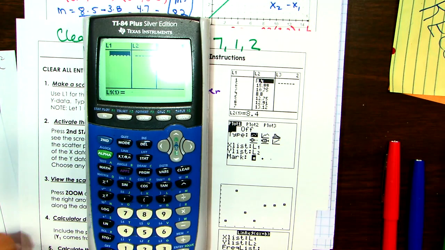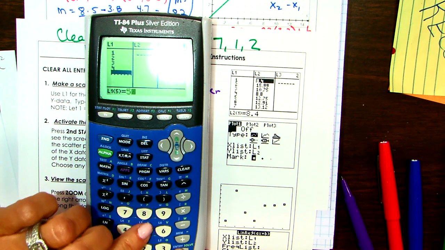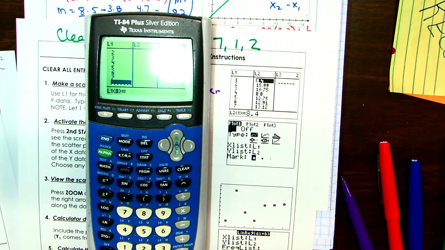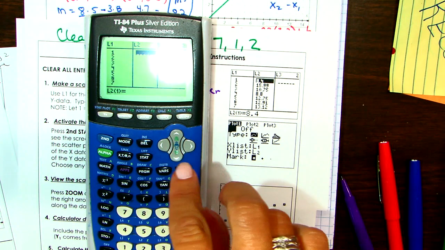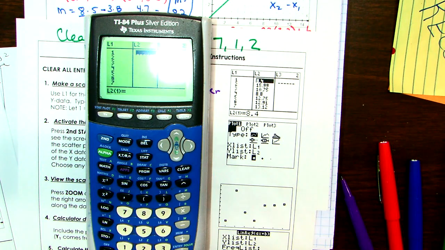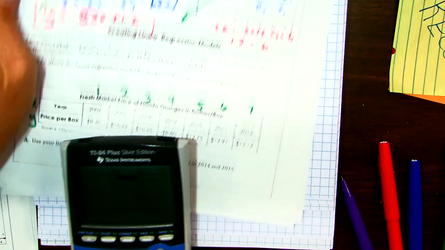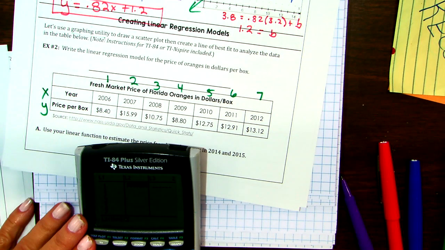So these are just 1 through 7, right? 1, enter, 2, enter, 3, enter, 4, enter, 5, enter, 6, enter, 7, enter. You have to hit enter after each one, including the last one. So those are my x values. To get to list 2, you can use your arrow. It'll jump to the top of list 2. Just take your time. Don't rush it, because you don't want to put them in wrong. And go ahead and type in your y values, starting with 8.4 and so on.